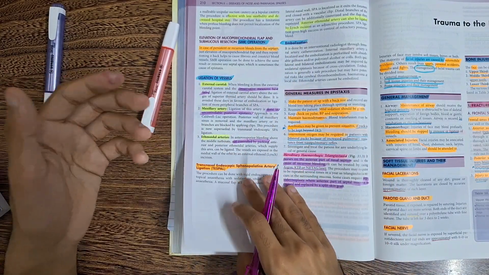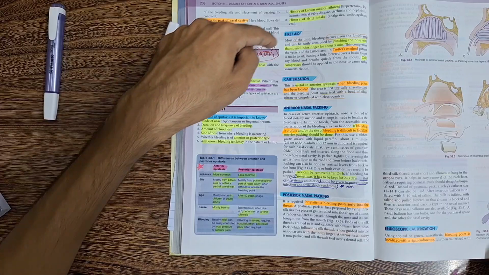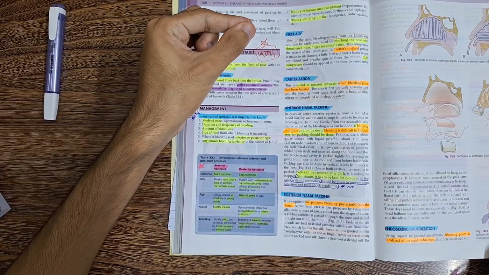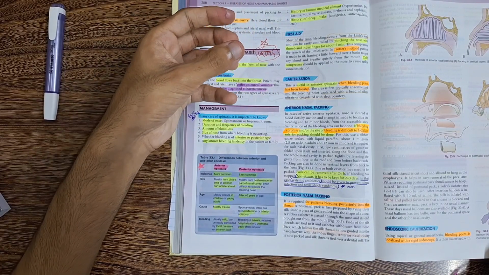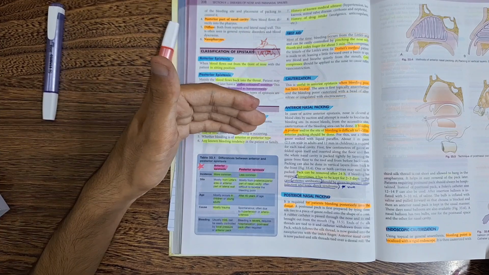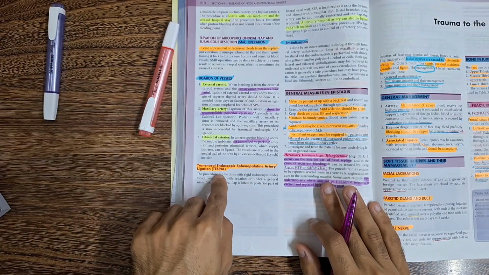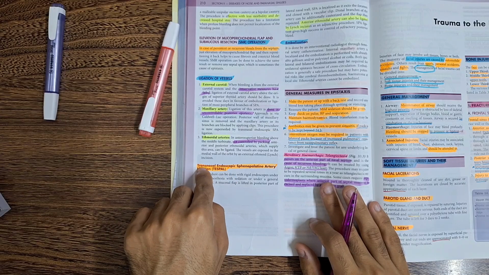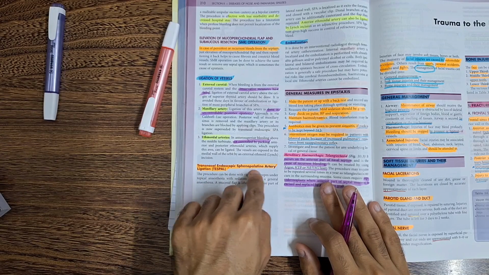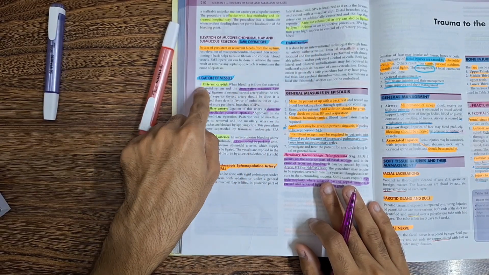But if you have a concept, you should be remembering that first aid, right? Pinch it or give cold compressions, right? Then cauterization, anterior nasal packing, posterior nasal packing, and endoscopic cauterization, and TESPAL, which is transnasal endoscopic sphenopalatine artery ligation, embolization, and the ligation of vessels.